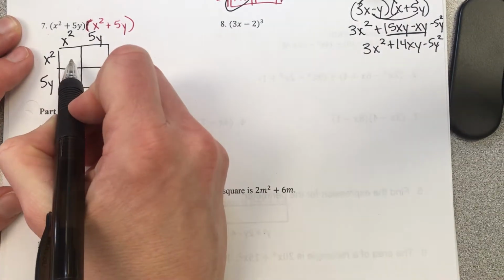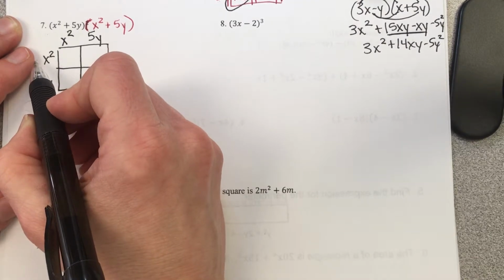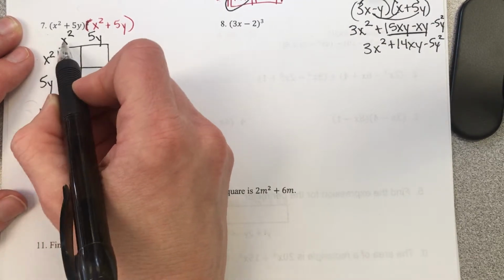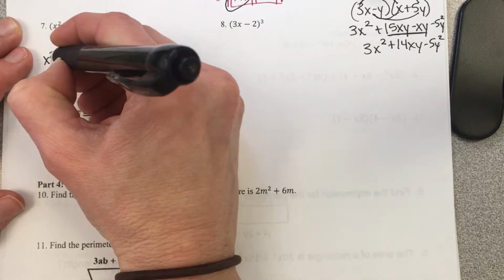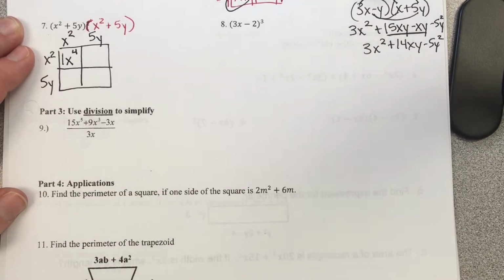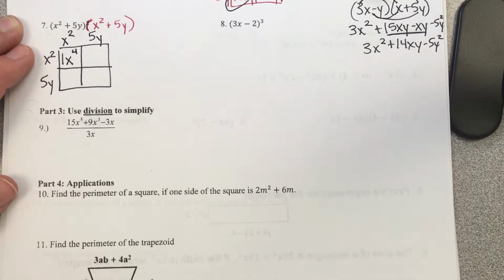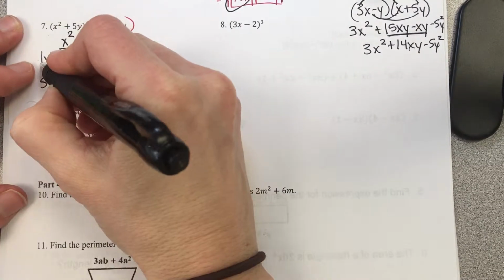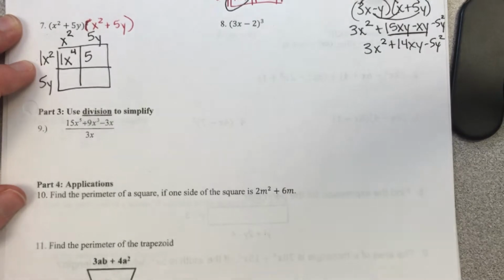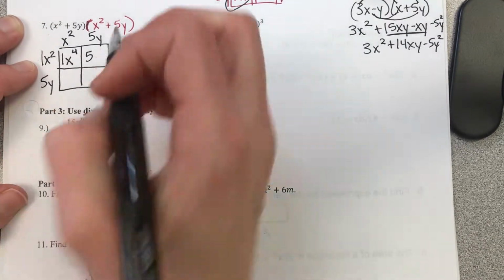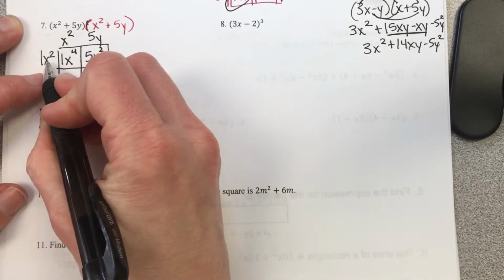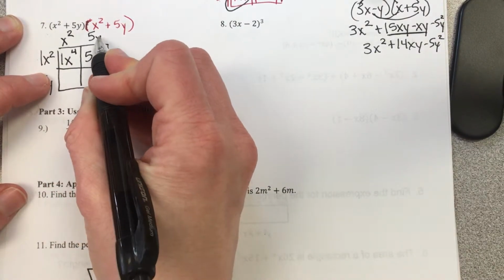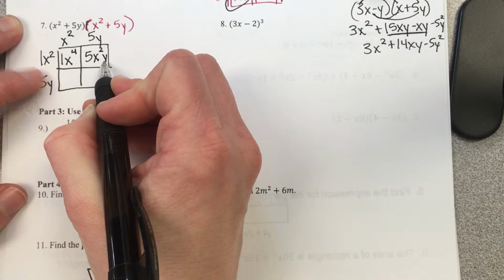All right, so in this first box, you're multiplying. So, 1 times 1 is 1, and x to the 4th. You add the little numbers when you're multiplying. That's what we're doing right now, multiplying. And then we've got 1 times 5 is 5. How do you think I would write the next stuff? X to the y. Yep, your x squared comes over, and your y drops down.